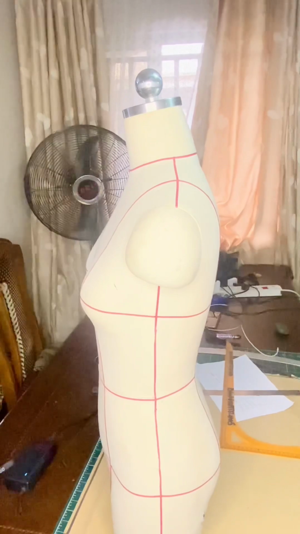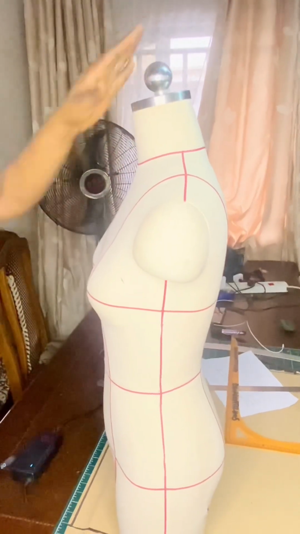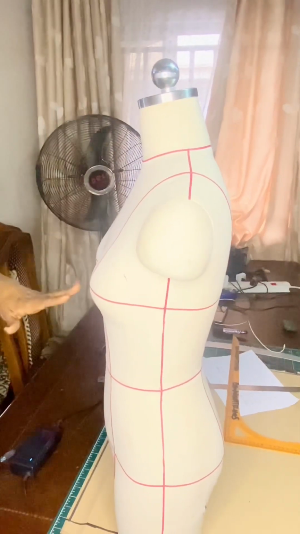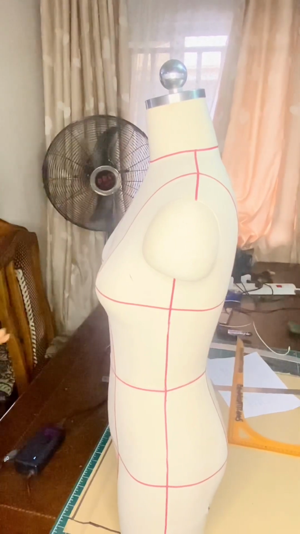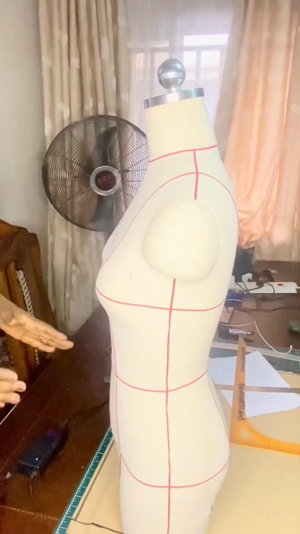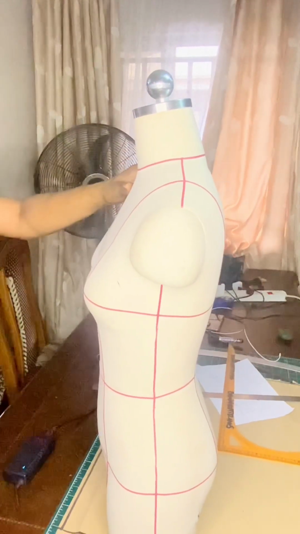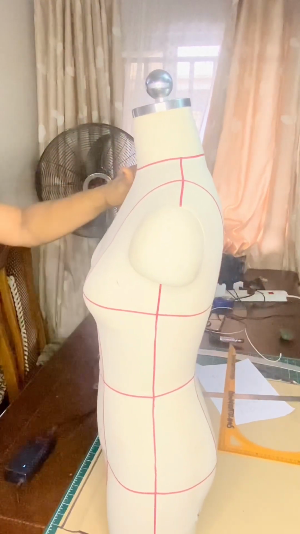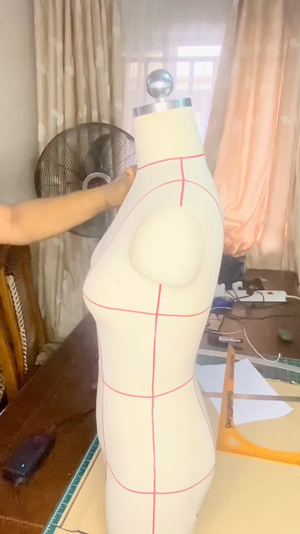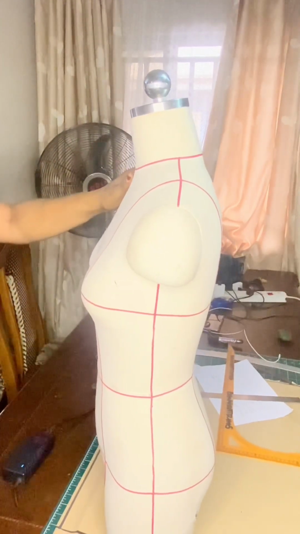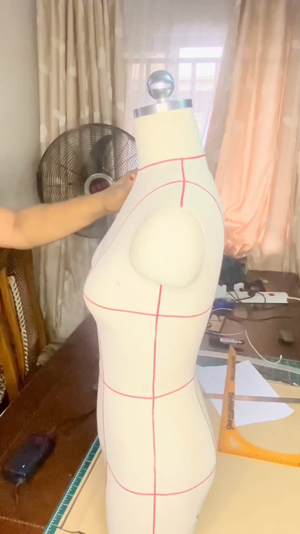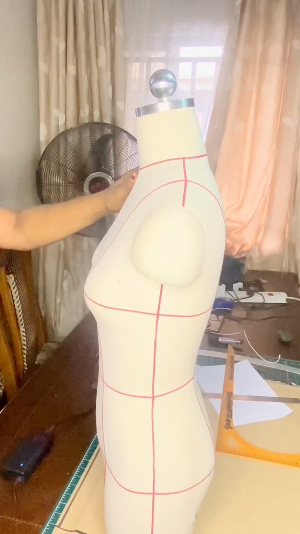Pattern drafting is a process that allows you to take measurements from a given figure. This means to draft a pattern for a given figure, you must have somebody you've measured. It's a process of taking measurements from a given figure, and you follow a set of rules to calculate those measurements obtained in order to cut out shapes of garment parts on paper.